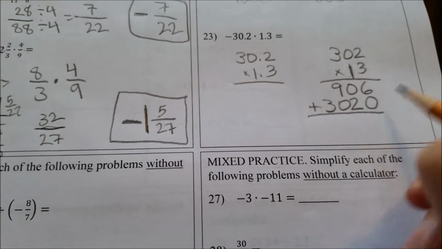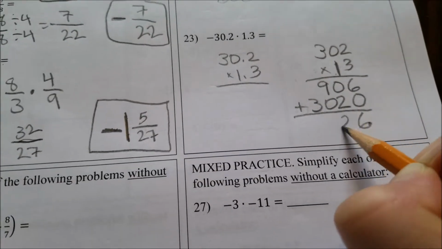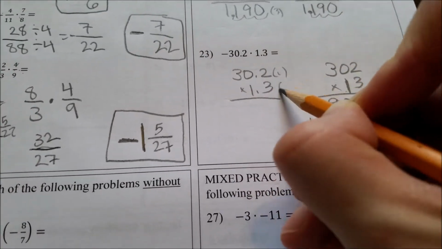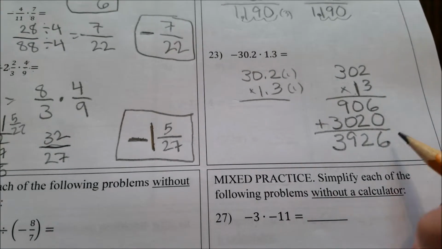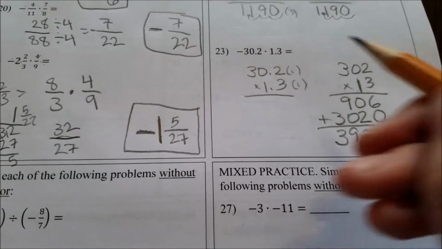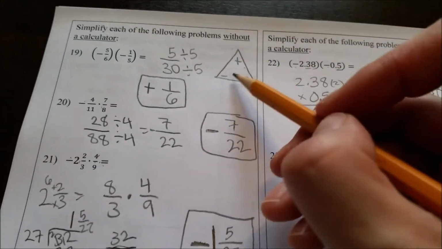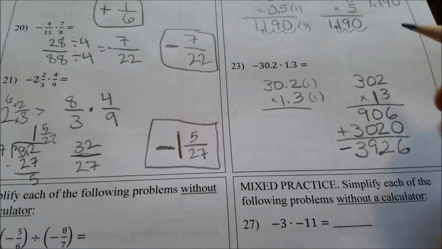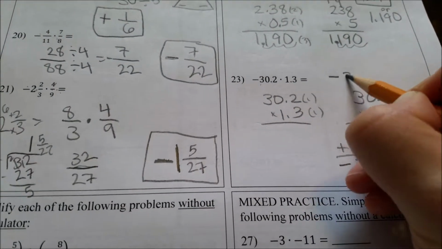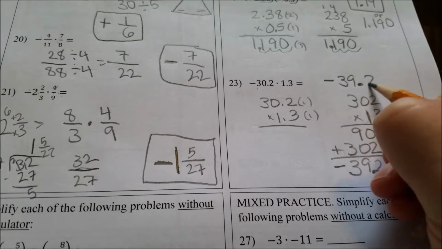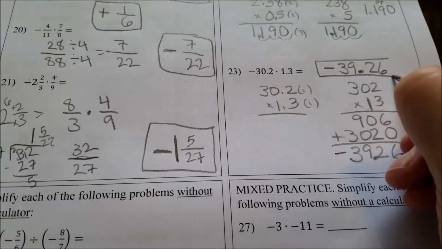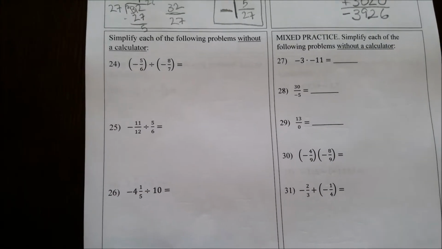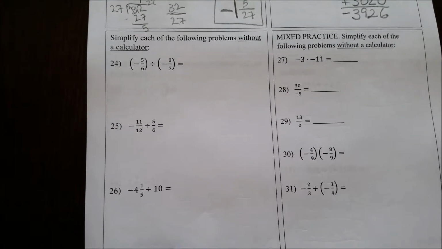Now we got to add these together. 6, 2, 9, 3. And then remember we have to count. So 1 place behind the decimal in each of those. So a total of 2 places. So it goes here. And then we have a negative times a positive in this problem. So negative times a positive is a negative. I'm going to rewrite the answer up here. Negative 39.26 is our answer. Please try 24, 25, and 26.